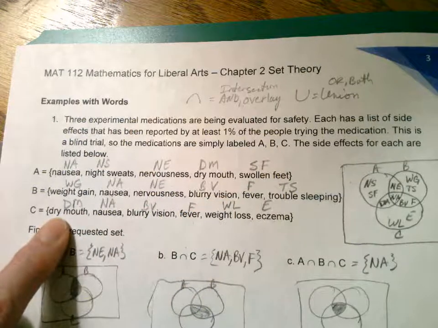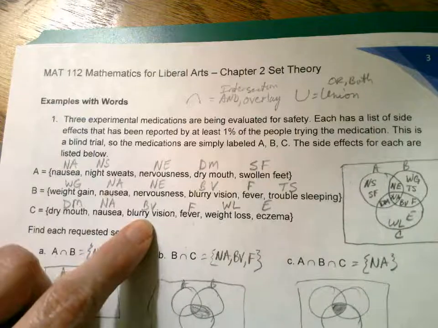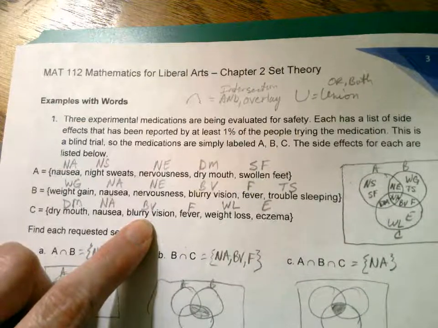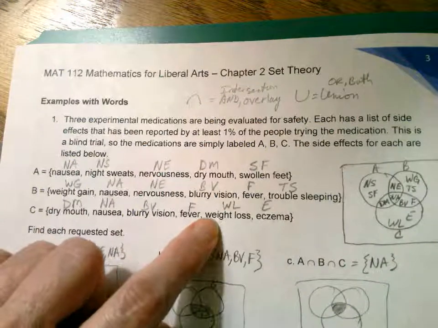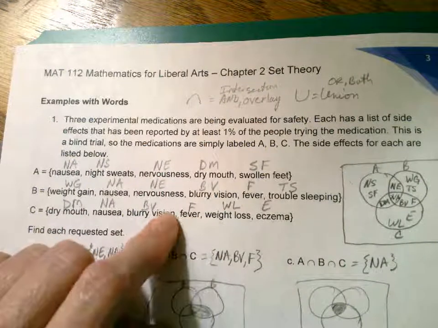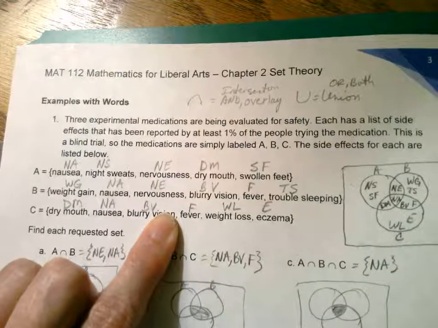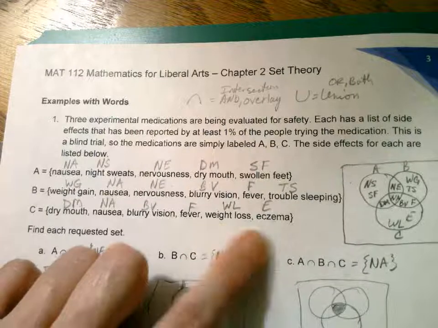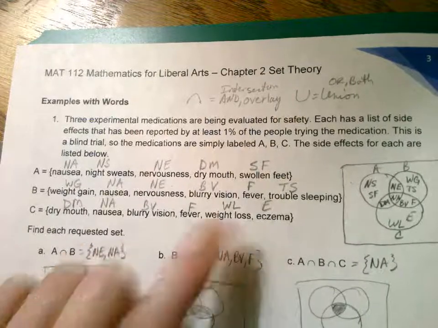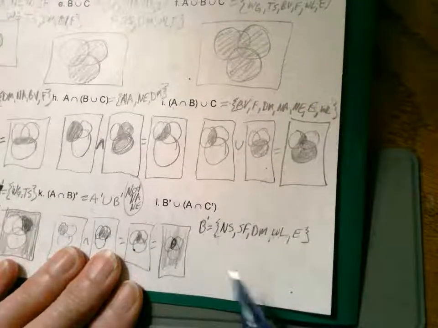Also, what's in C that's not in there? A dry mouth, they have nauseous, they have blurry vision, fever. No, blurry vision and fever are in B, so that's not a not B. How about weight loss? Weight loss and eczema. That's a not B. Okay, going back up here. All right, so we got our not B.